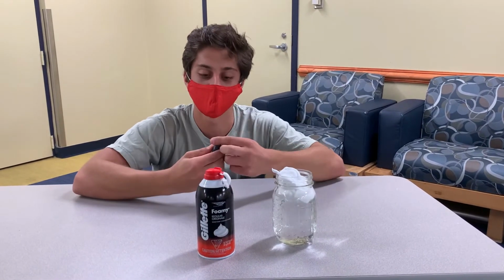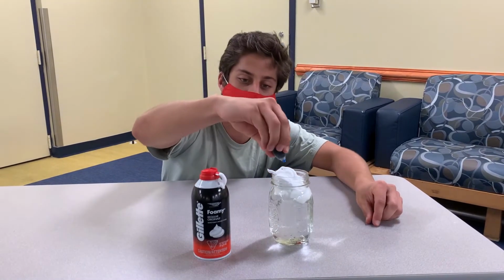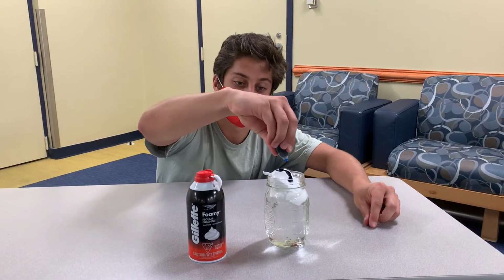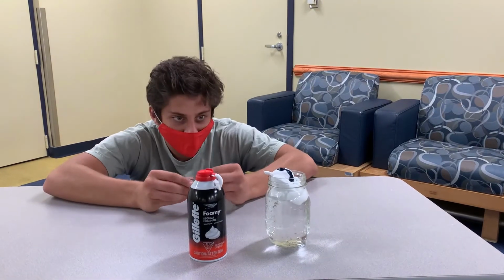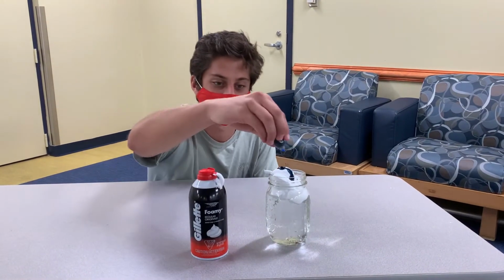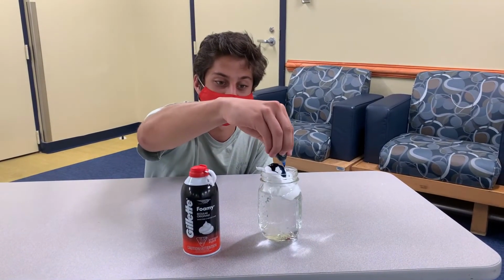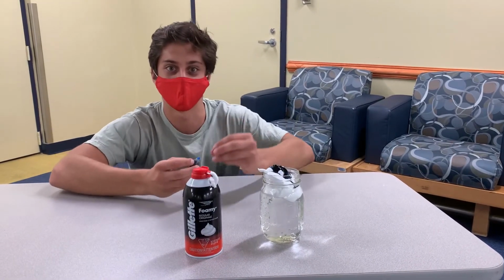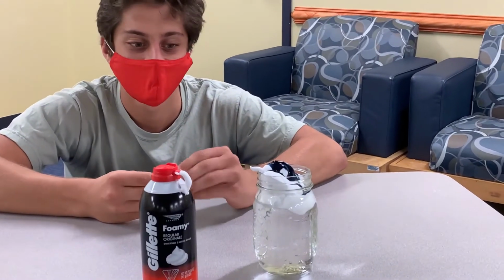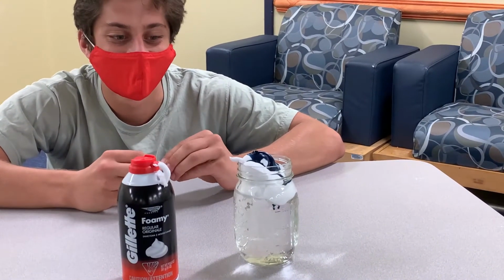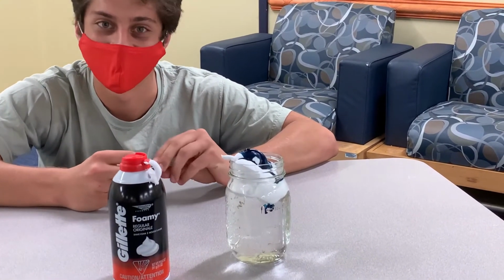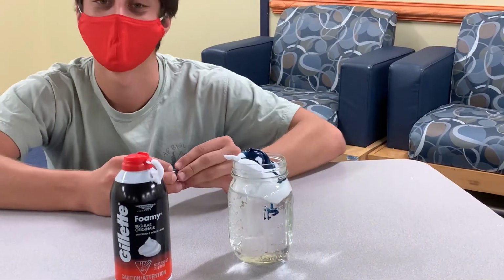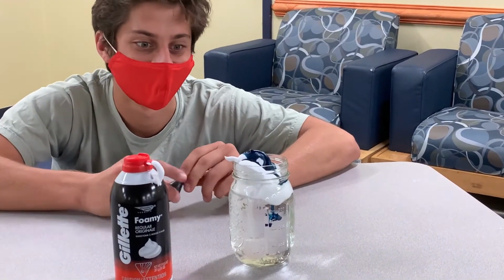Then you're going to want to take your blue dye and pour a couple drops on top of it. If you wait just a couple seconds, the blue dye should eventually seep into the water and show what the rain is going to do when it precipitates. And there you go. There's our rain coming through right now. Back to you, meteorologist Jessa.